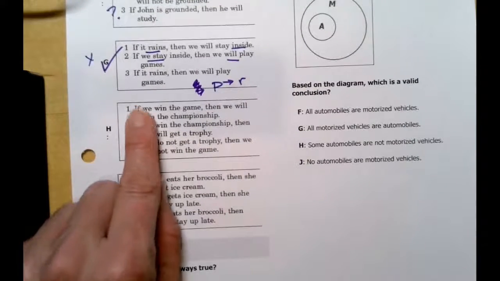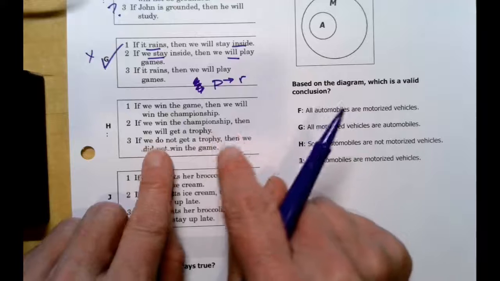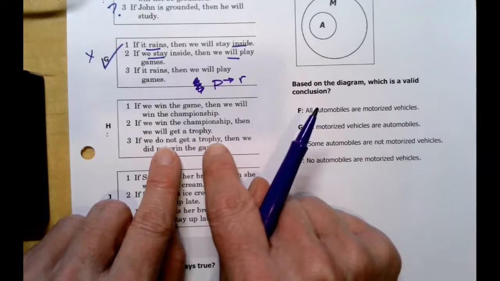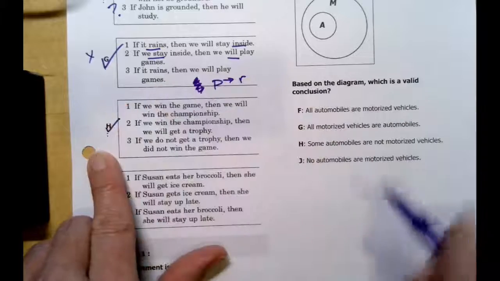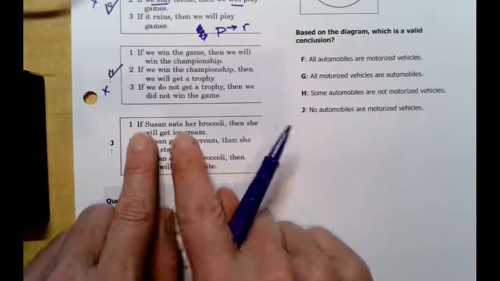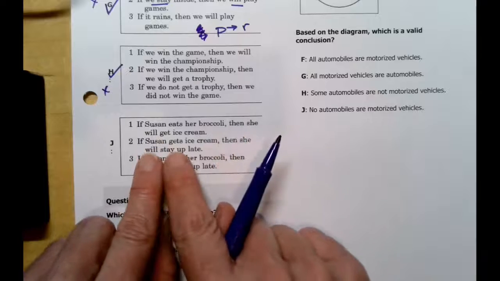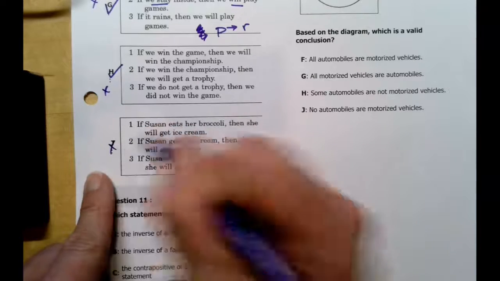All right, if we win the game, we win the championship. If we win the championship, we get a trophy. No trophy, guess what? They did not win the game. This is a good conclusion. So that's not going to happen. Susan eats broccoli. She gets ice cream. She gets ice cream. She stays up late. If she eats broccoli, she gets to stay up late. This is a beautiful example.